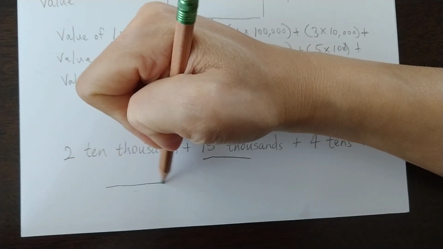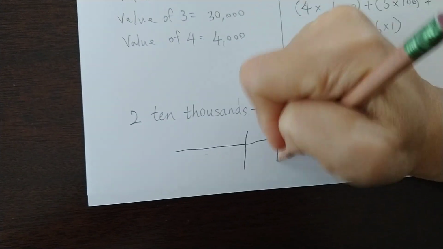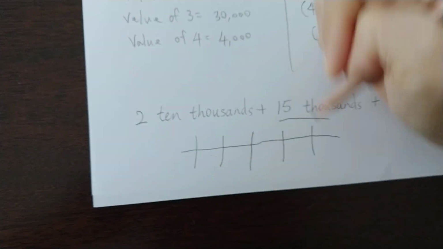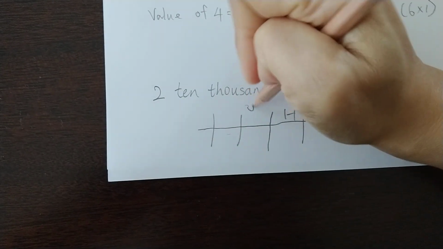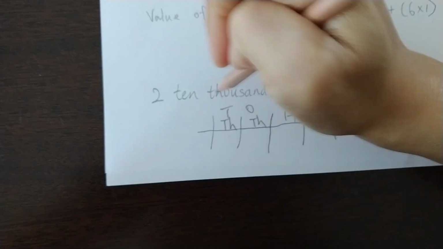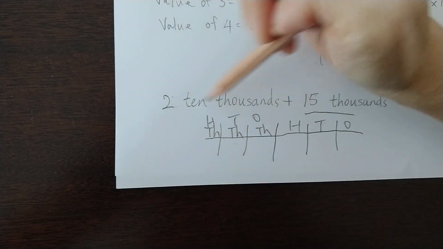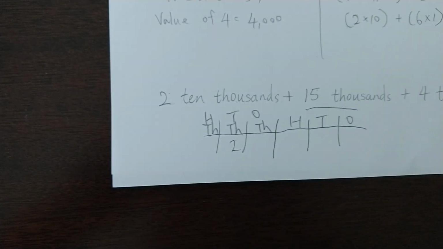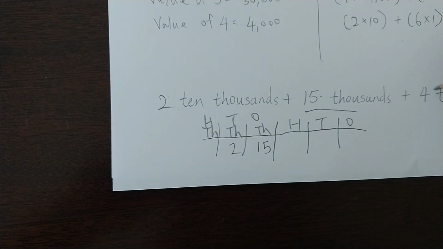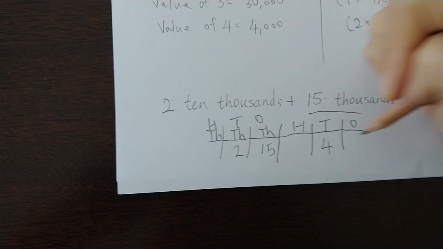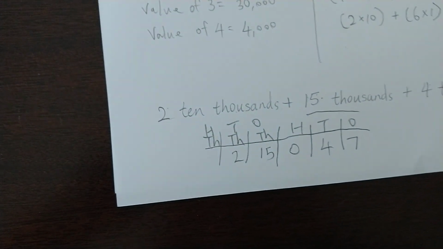They know that they shouldn't have 2 digits in one place. So here's an example. They can draw a place value chart, cut it in half, then 6 parts. Label the top ones, tens, 100, 1,000, 10,000, 100,000. Okay, then we're gonna fill in the blanks. We have 2 10,000, so put a 2 under 10,000's place. 15 1,000, put a 15 here for now. 4 tens, 7 ones. Any place that has nothing in it, we need to put a 0 as a placeholder.